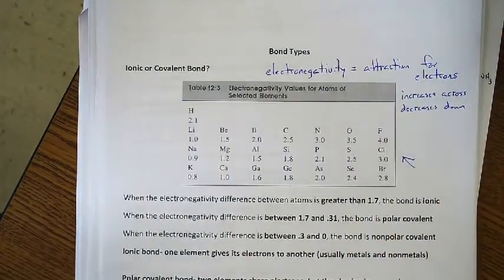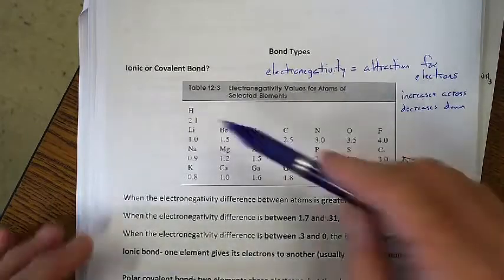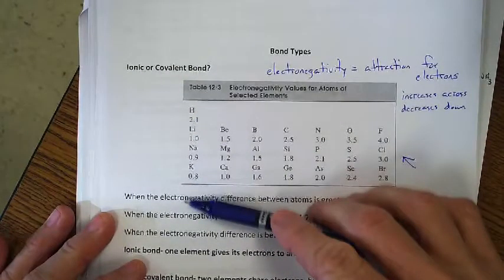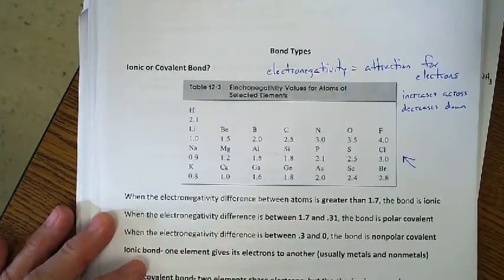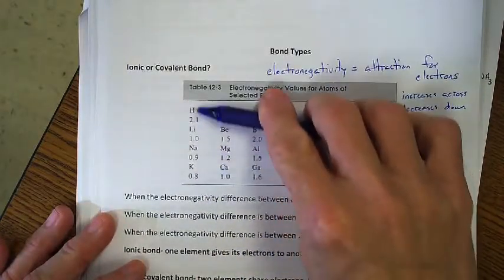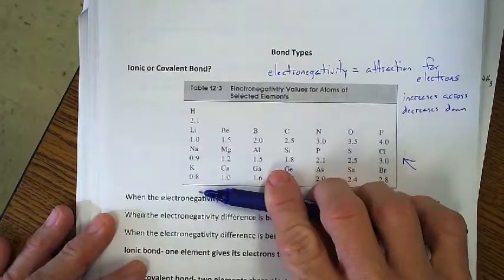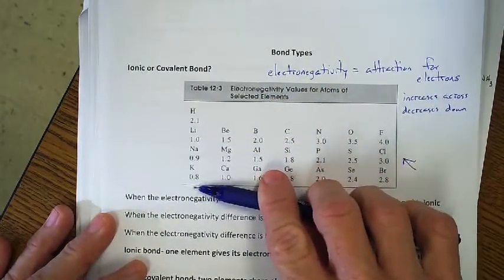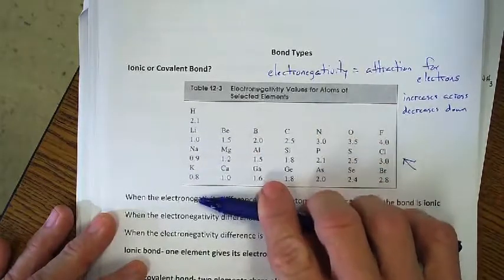Now let's revisit that real quickly and explain why. The attraction for electrons. Think about metals, the whole column 1. Do they want to gain or receive electrons? They have one on an outer shell. They don't want electrons. They want to get rid of the one they have. So they have a low attraction for electrons. And as you go down the table, further down the table, there are more levels of electrons. And so they want to get rid of an electron. They really can't hold on to them because they've got so many levels of electrons.